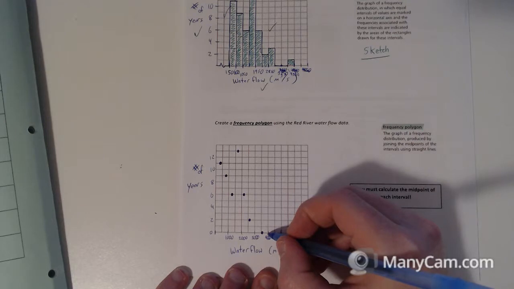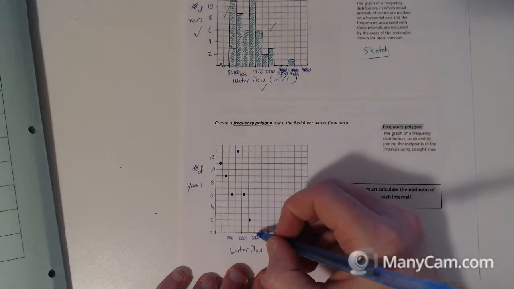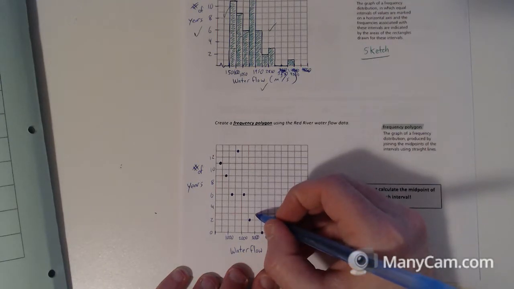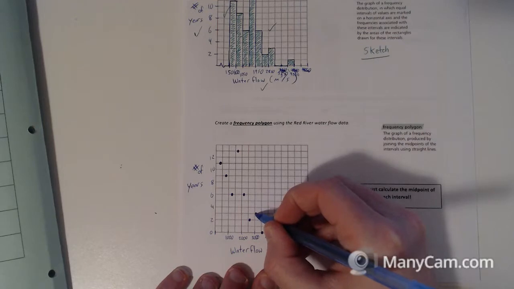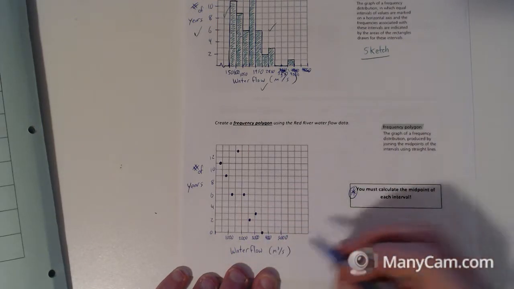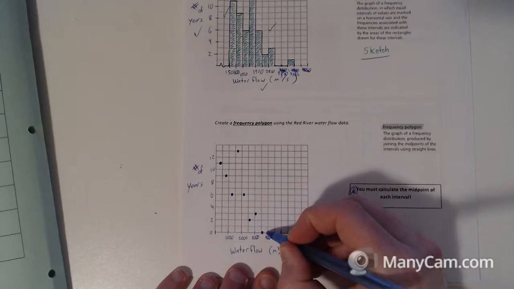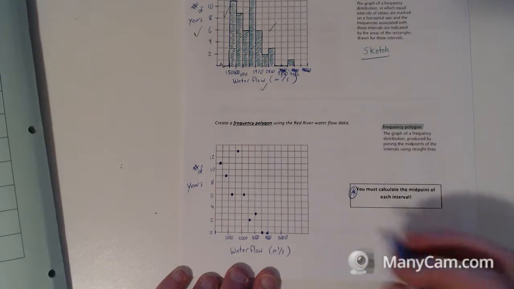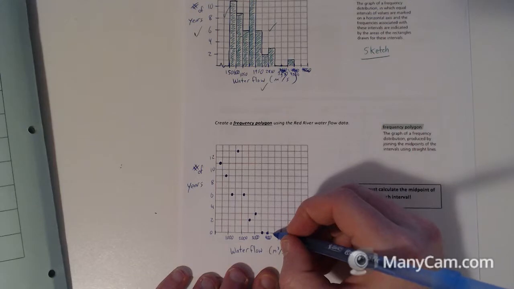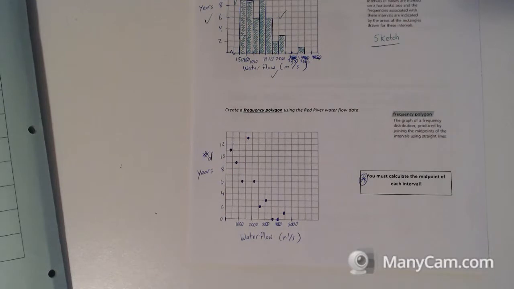And now we're on the other side. Oh, I skipped one. 3,075. Is that 3? So it should look something like that.